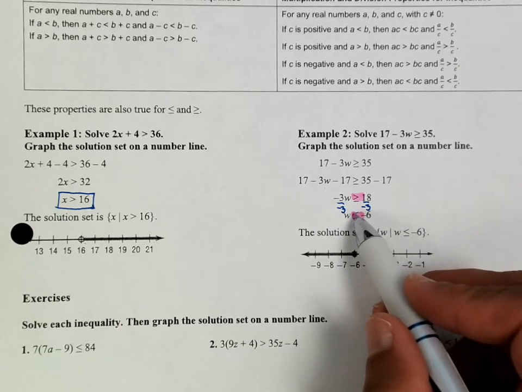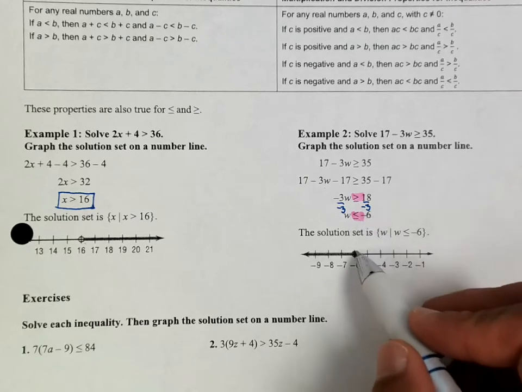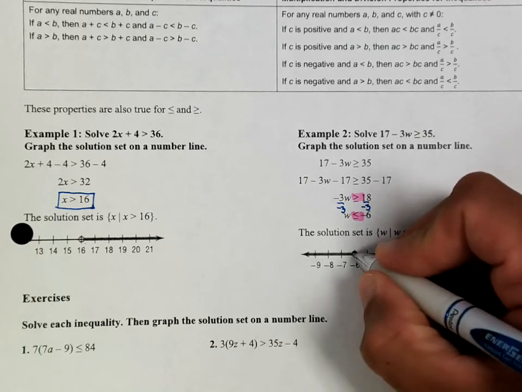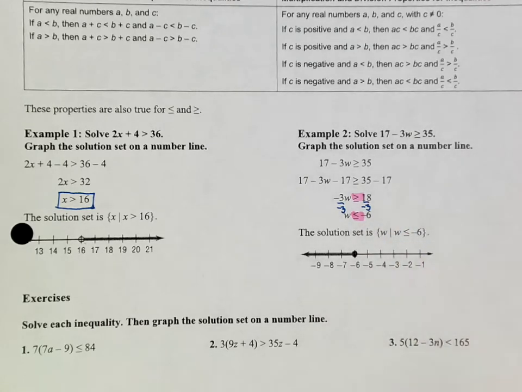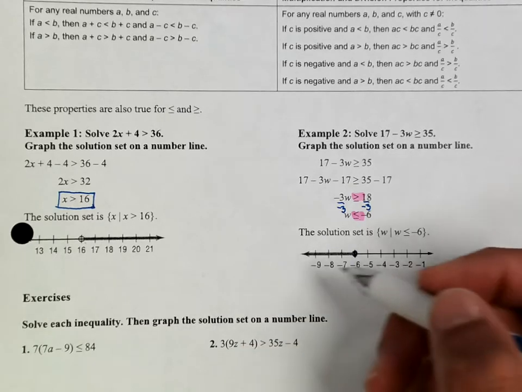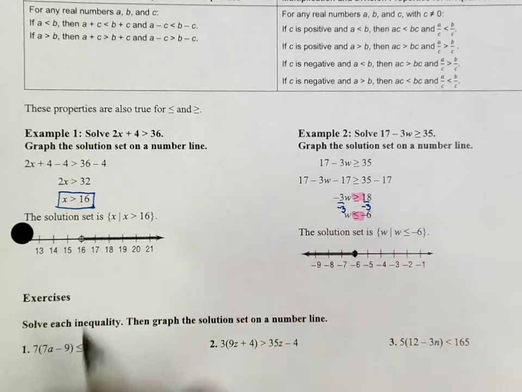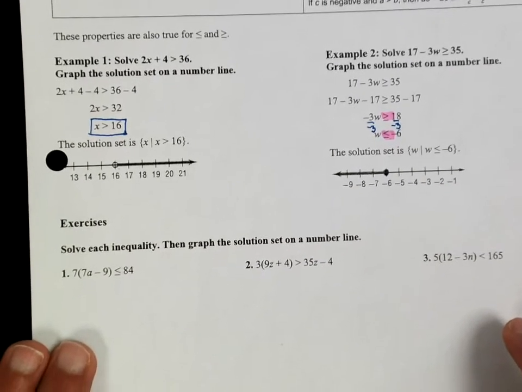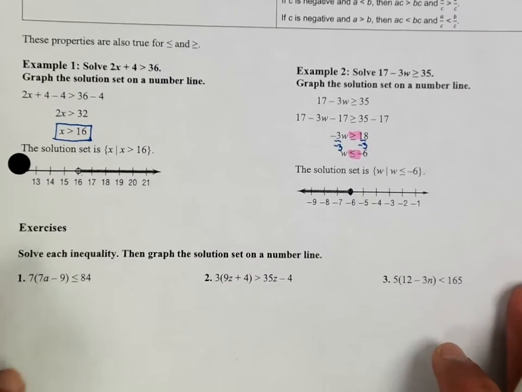Now because w is equal to -6, you're going to fill in this dot, which means the -6 is part of the answer. Less than means you're going to shade to the left, because the numbers are getting smaller as you go farther left. As you go towards the left, the numbers actually get more and more negative, or smaller and smaller. Okay, so let's go ahead and go straight to some of the exercises.